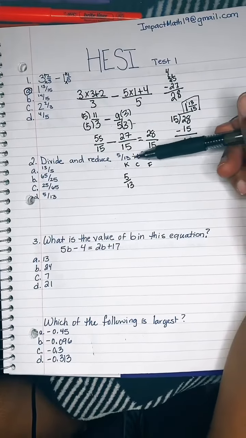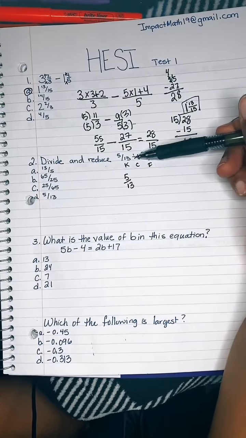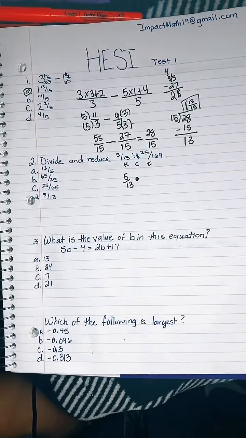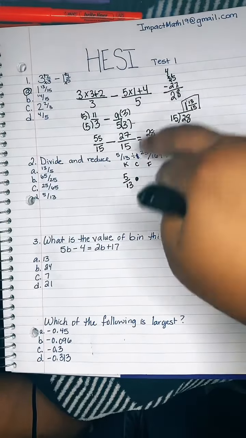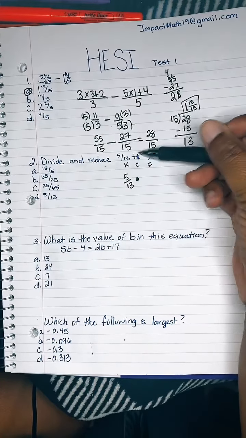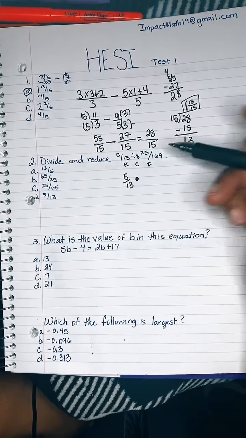So we're going to change this to its opposite. So what's opposite of division? We're going to times, okay? And then we're going to flip. So we're going to flip this. This stays the same, opposite, and then flip.